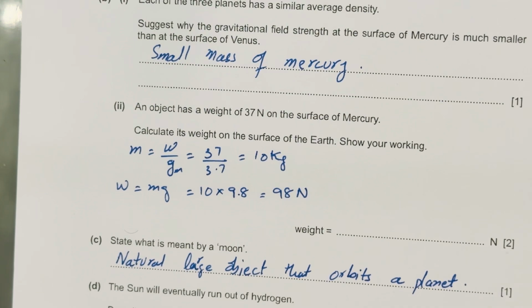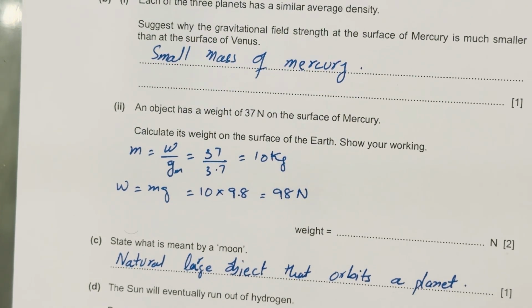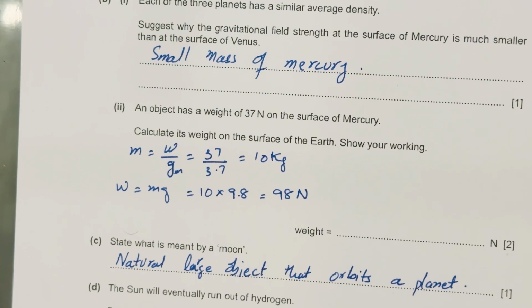Moving to part B. Each of the three planets has a similar average density. Suggest why the gravitational field strength at the surface of Mercury is much smaller than at the surface of Venus. Because Mercury has a small mass.